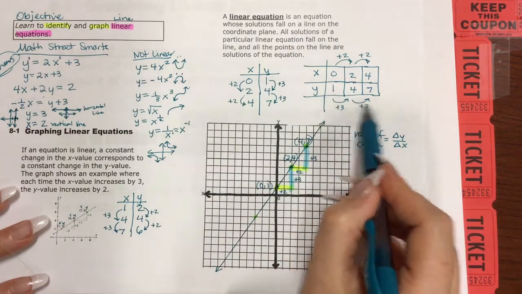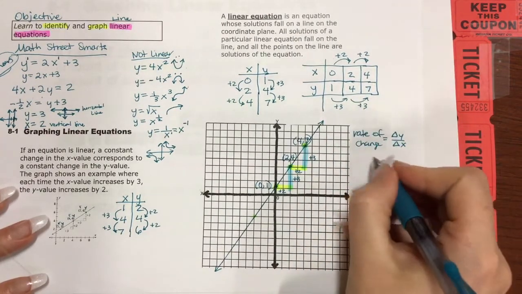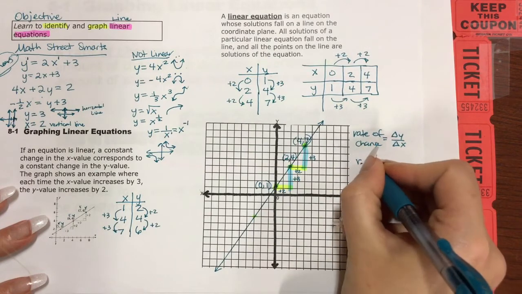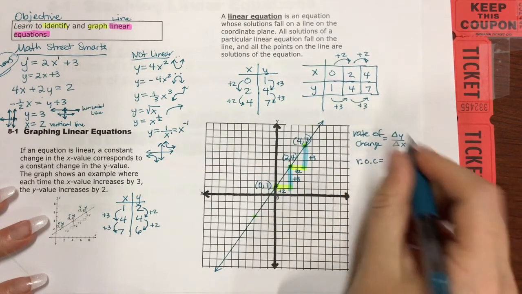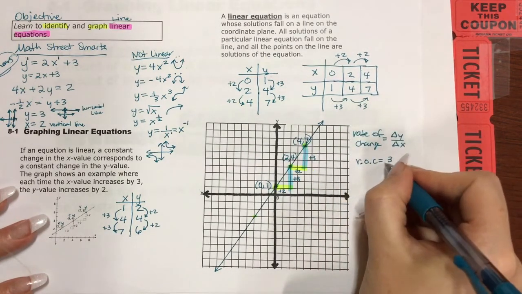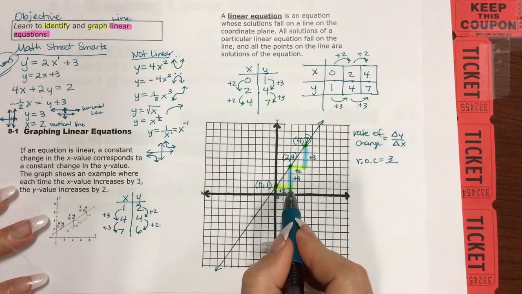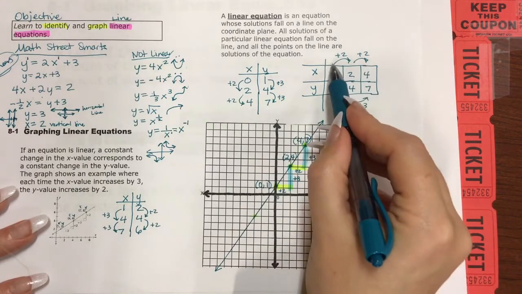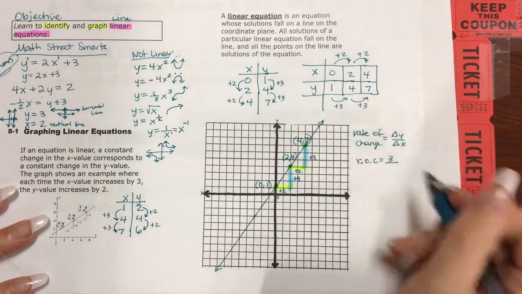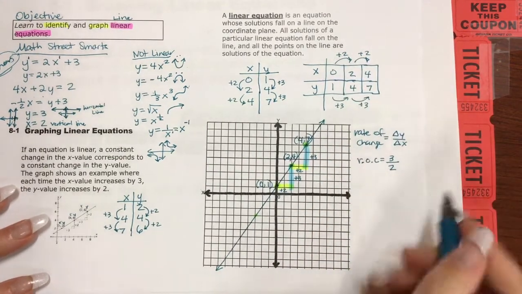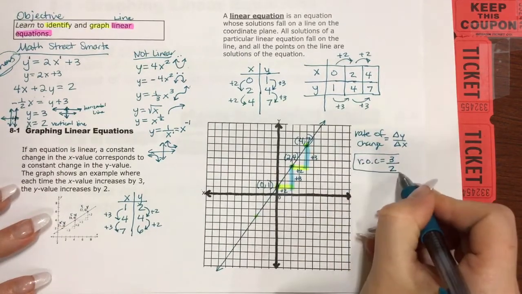We saw it there. It's 3 and 3. So that means that the rate of change, and I hope you don't mind, but I'm just going to write rate of change equals 3 over the rate of change for the x's. And what happened in our picture? The x's went over 2. And if you look here, yes, it increased by 2, the same thing. So the rate of change for this example would be 3 over 2.